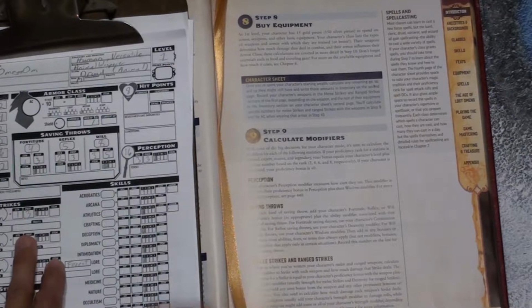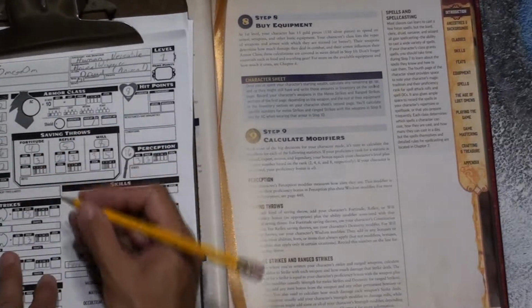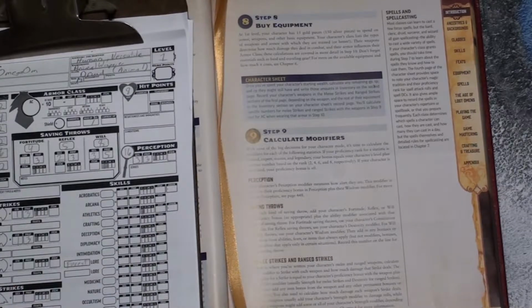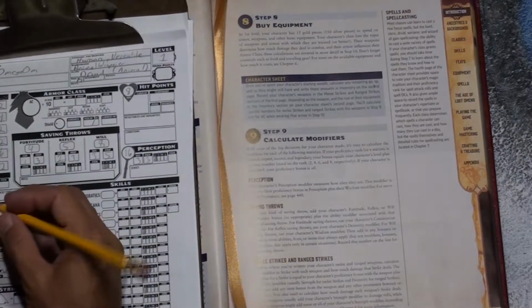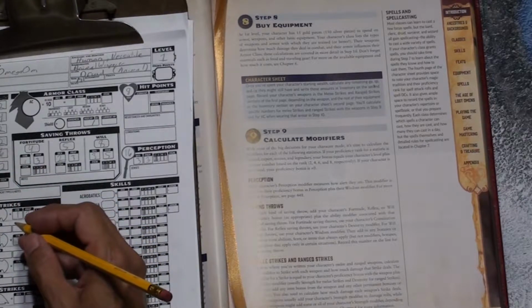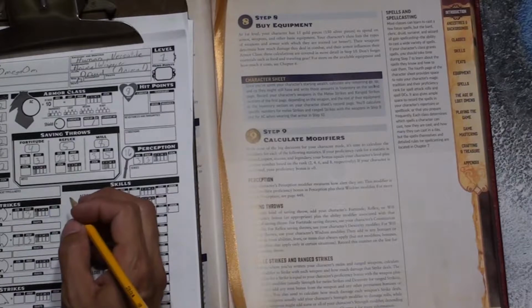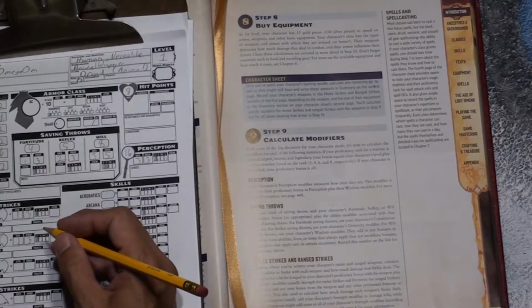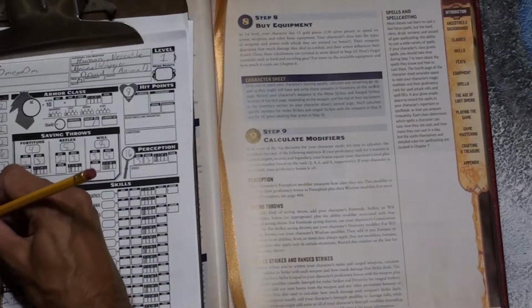So in total I get plus 4 with the staff and plus 4 with the dagger. Now I fill in the other stuff. My staff is a d4, strength is plus 1. It's bludgeoning damage.